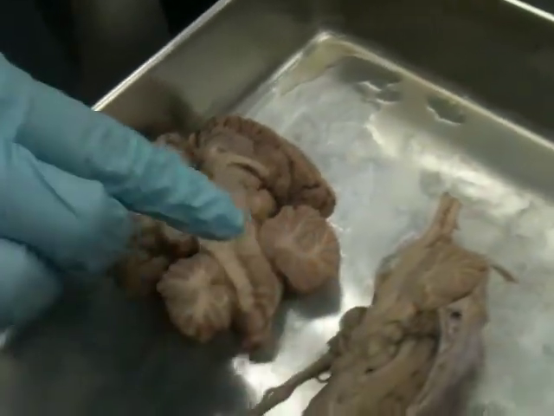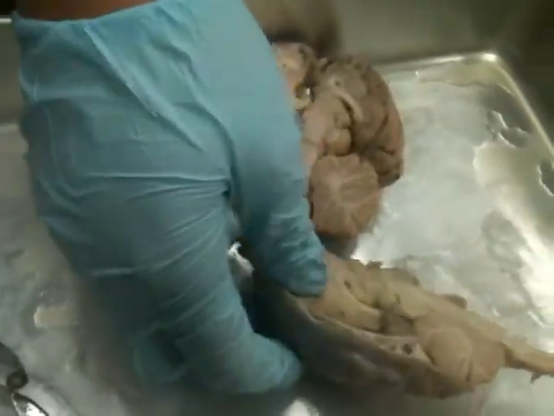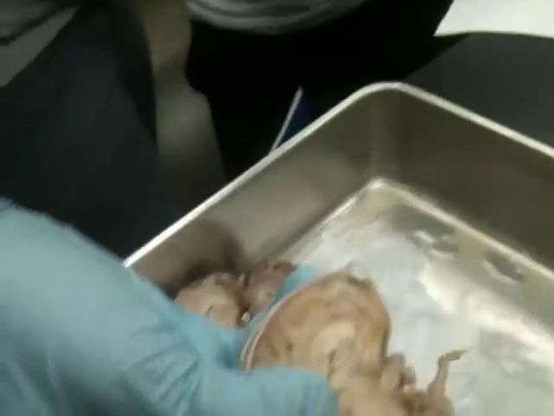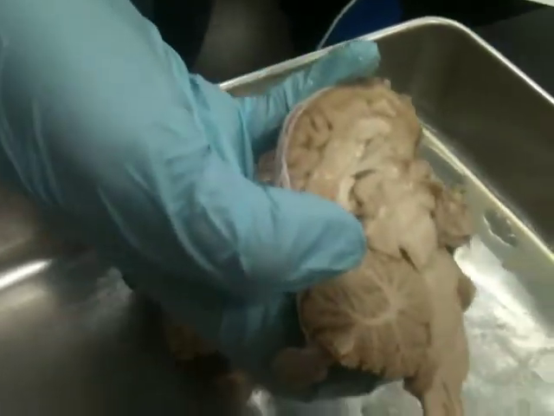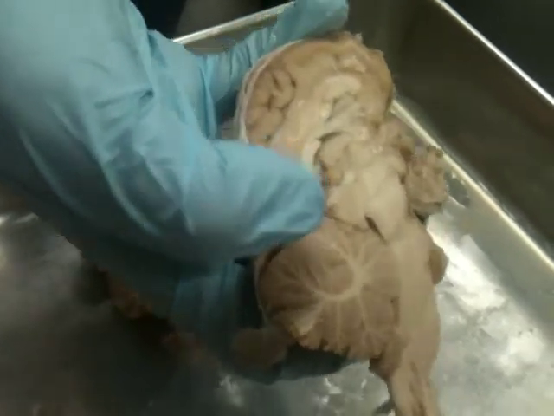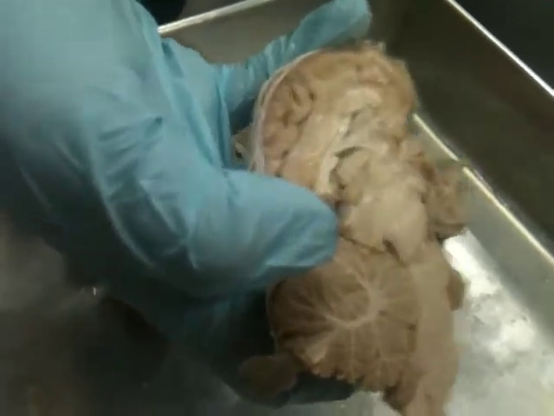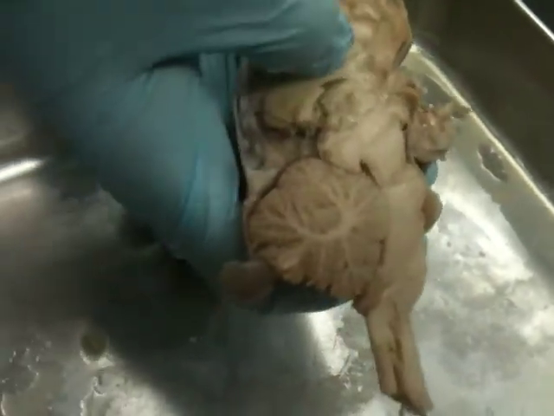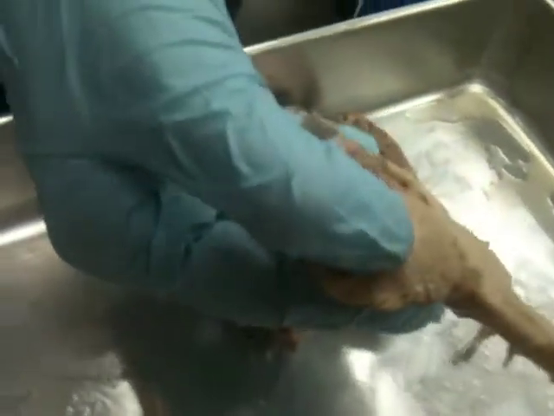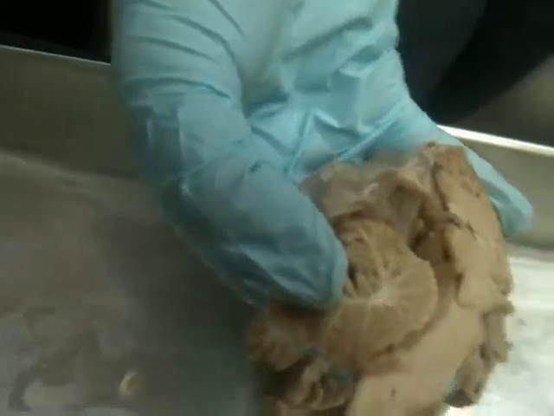Okay. And then the last part you guys need to know are the ventricles. So we already did the lateral ventricle, right? And then you have the third and the fourth. They're really hard to see because the other ones are more like channels that the actual cerebrospinal fluid runs through rather than a big chamber like the lateral ventricle. So the third runs through here between the cerebellum and the midbrain.